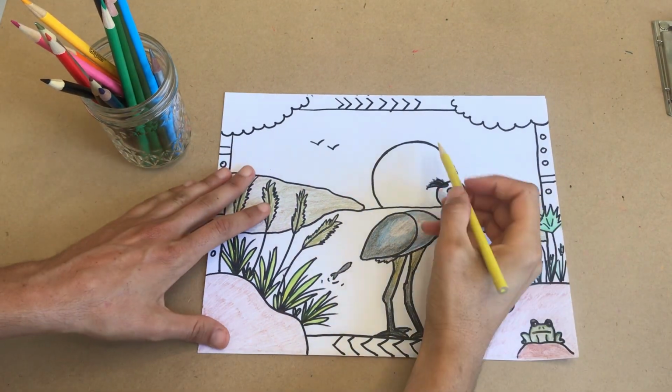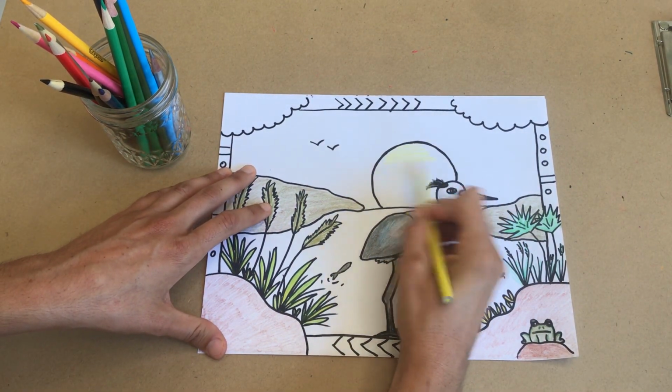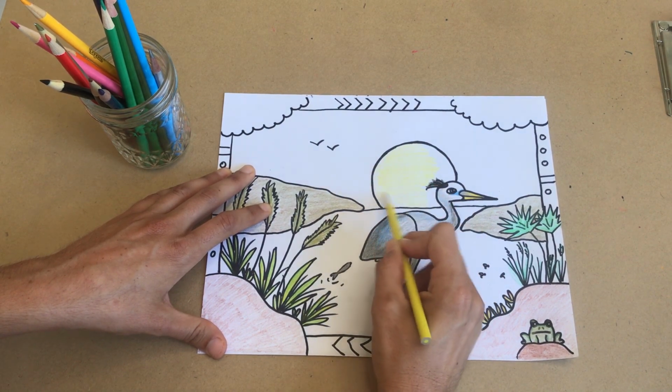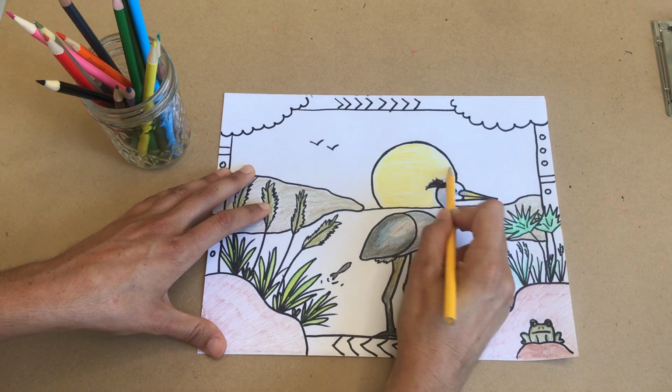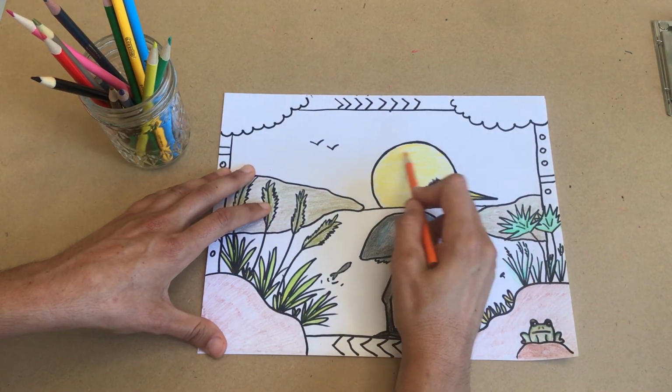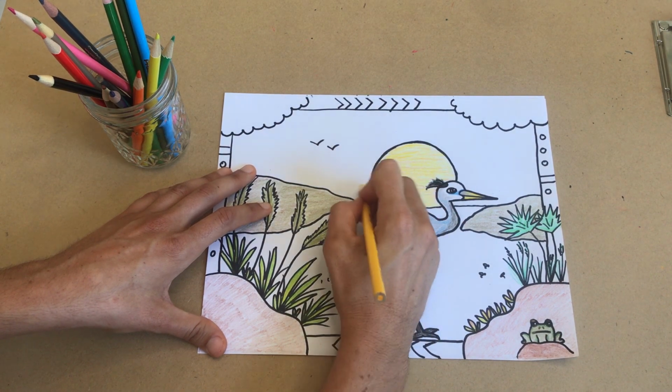Ready to make a sunset? Okay, start by coloring the sun a bright yellow. Move your pencil left to right to color the whole sun in. You can layer a darker yellow and even some orange over the top of this.